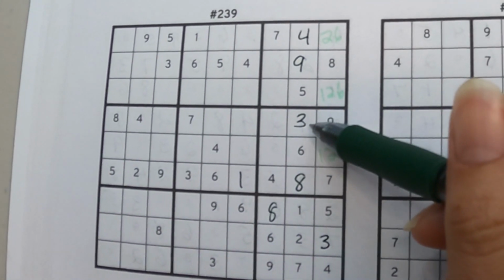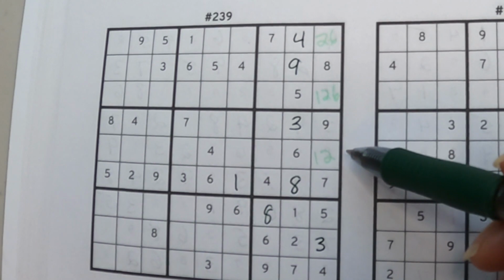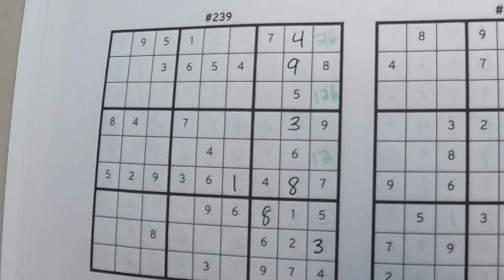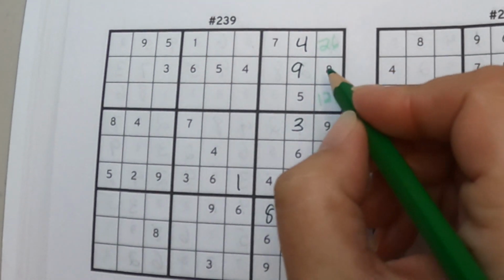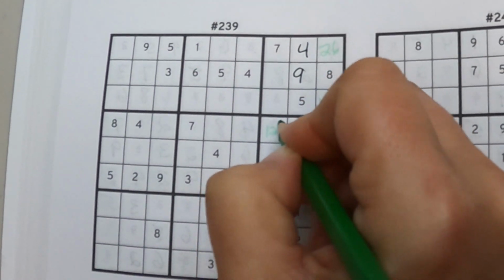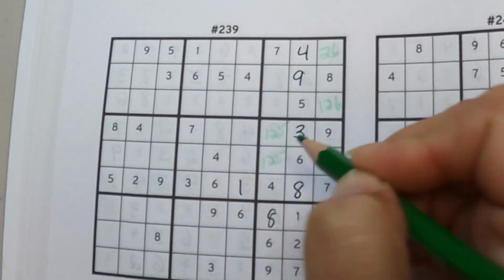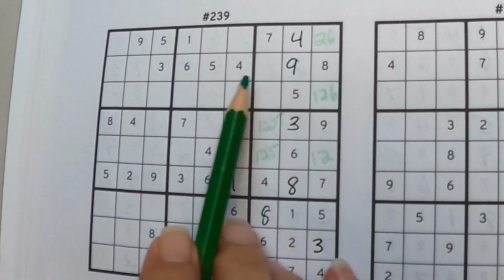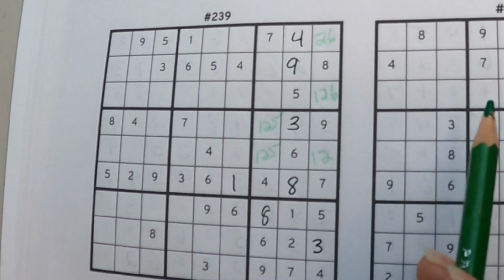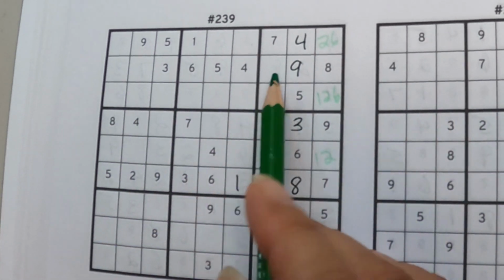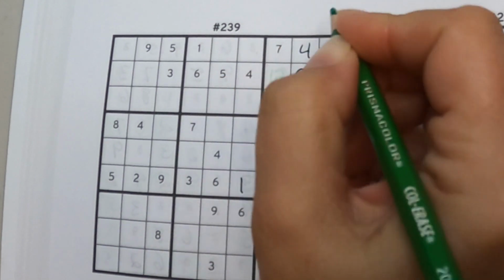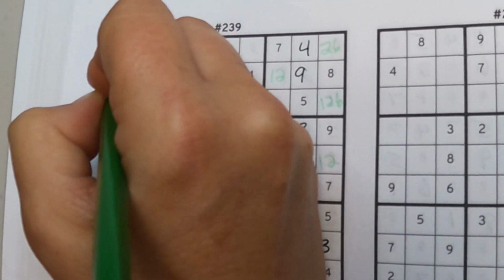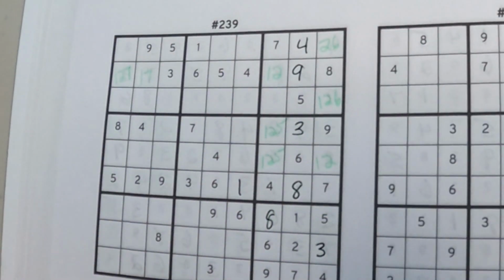For this box now, we're missing 1, 2, and 5. And I don't see any help. So 1, 2, 5, 1, 2, 5. For this row, we're missing 1, 2, and 7. We've got the 7 here, so 1, 2. 2 here, so 1, 7, and no help here, so 1, 2, 7.